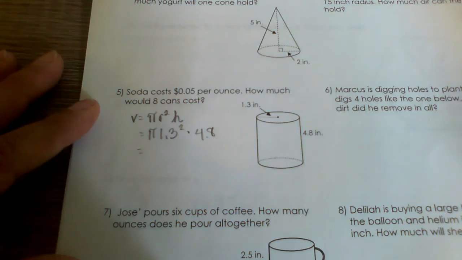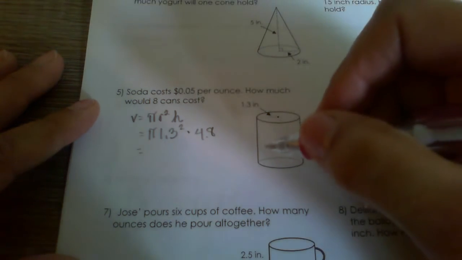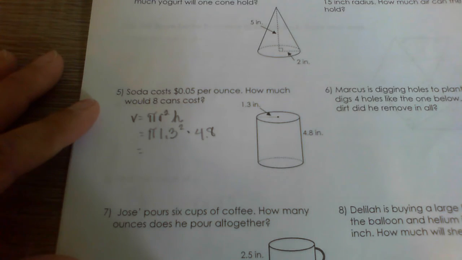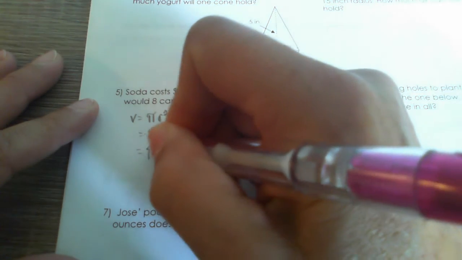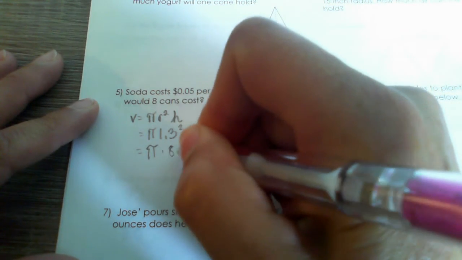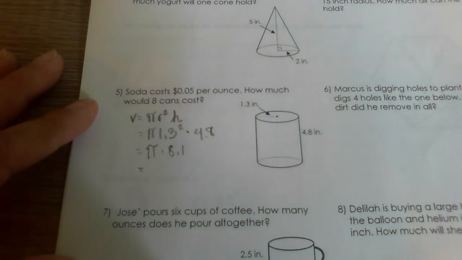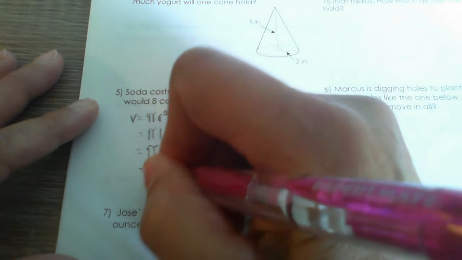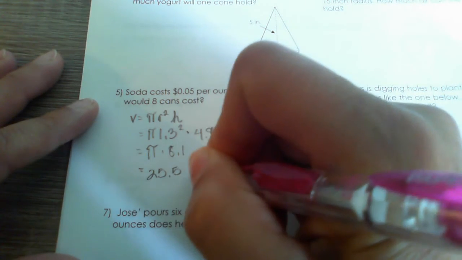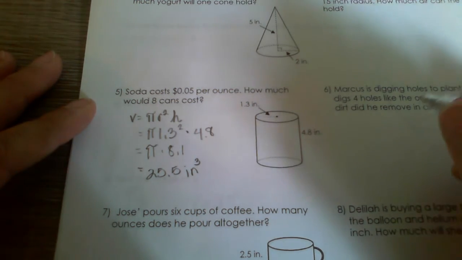So we're going to do 1.3 first. 1.3 squared is 1.69. I'm going to take that and multiply it times 4.8, and I get 8.11. So this is going to be pi times 8.1. So I'm going to multiply that times pi equals, okay, so we have 25.5 cubic inches.